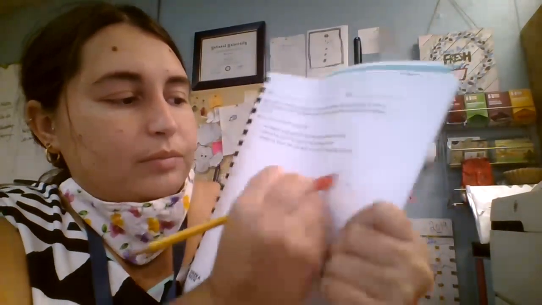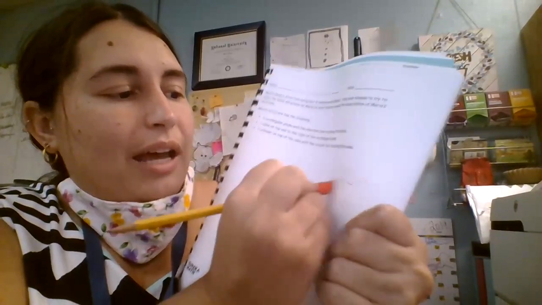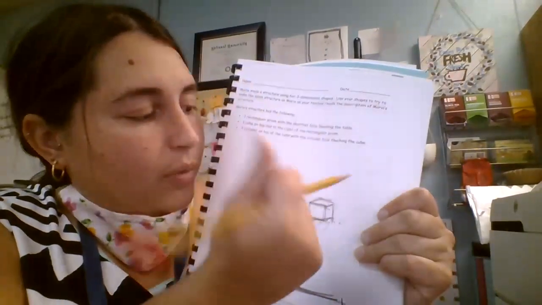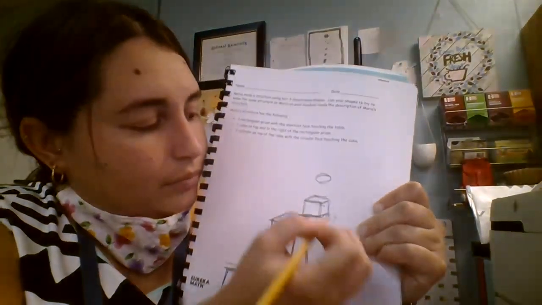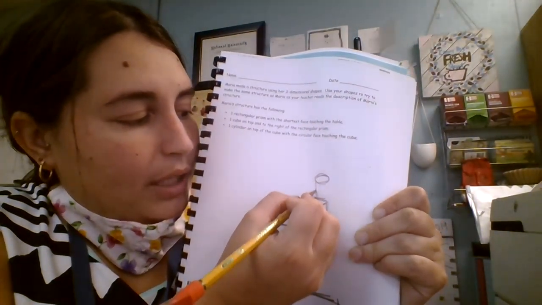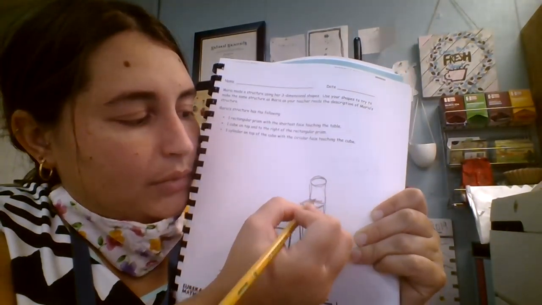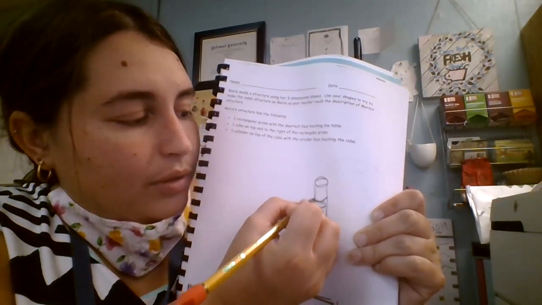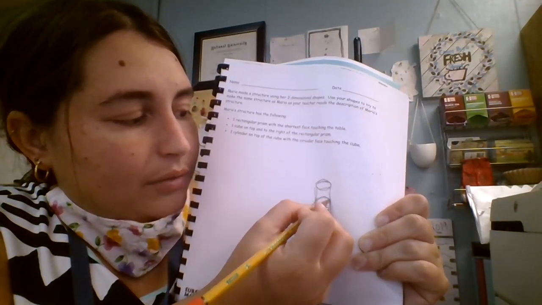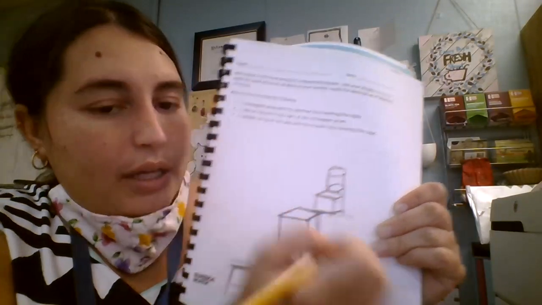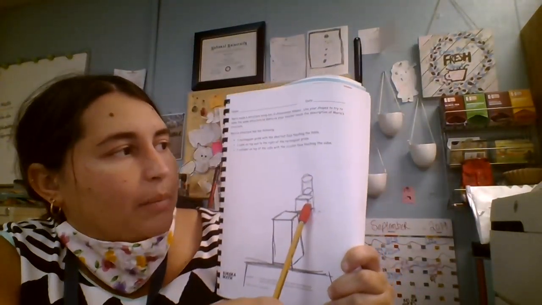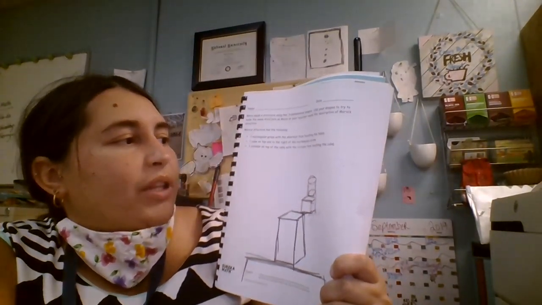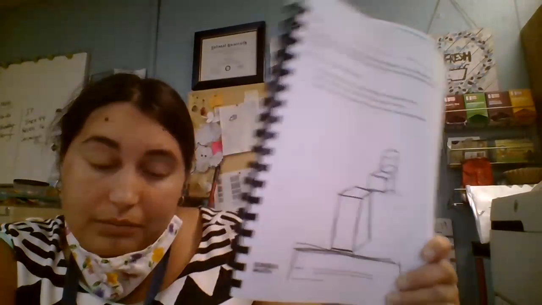So to do that, we're going to draw it the same way we had it before, with the circular part, the oval, up here, and our lines going down, and then continue drawing your ovals. And there you have it. A rectangular prism with a cube to the top and to the right, and a cylinder on top with the circular face touching the cube.